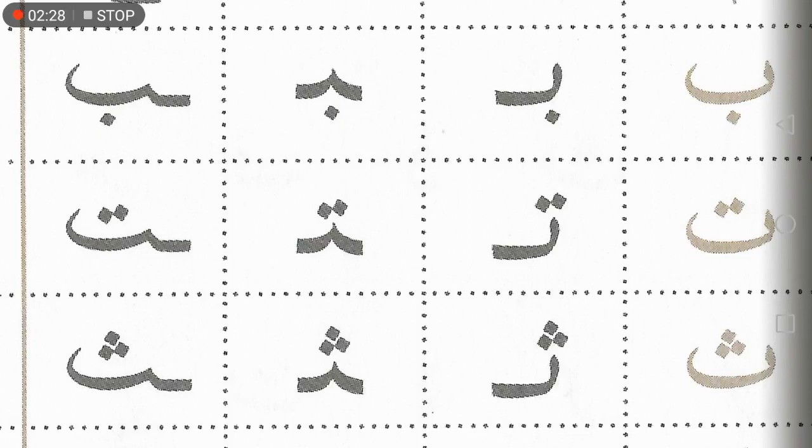And when the ba, the ta, and the tha appear at the end of the word, and this is a theme that continues throughout this page, they revert back to their capital letter form, the way that they appear in the alphabet, but they have that arm which reaches out to the letter before.